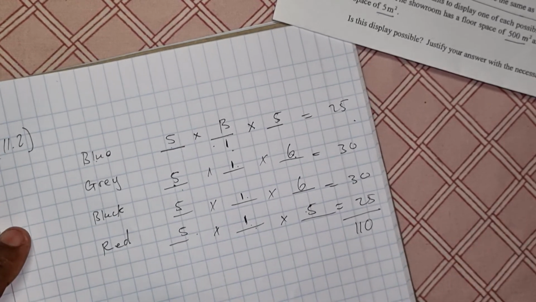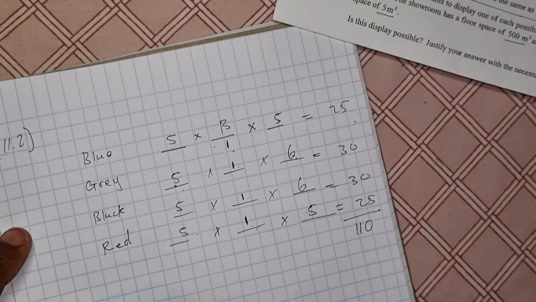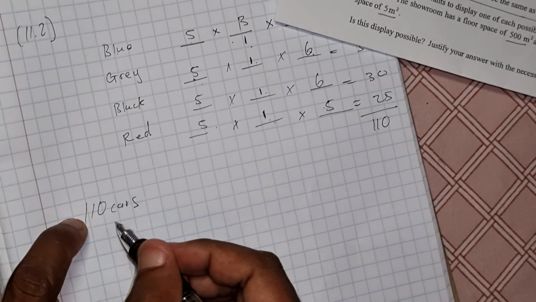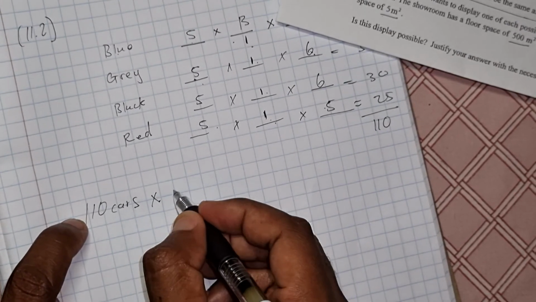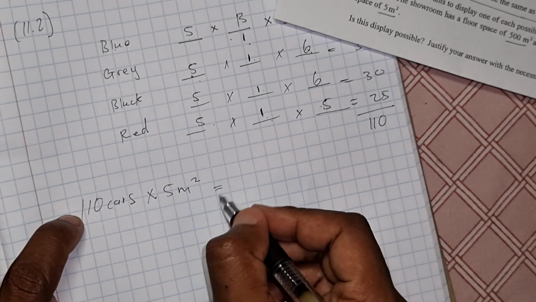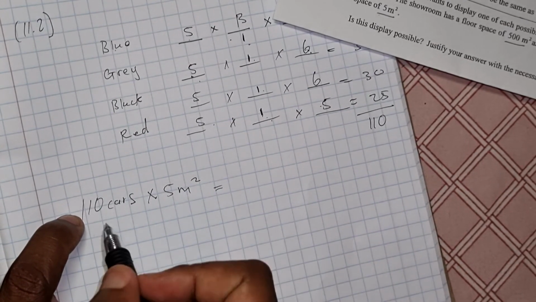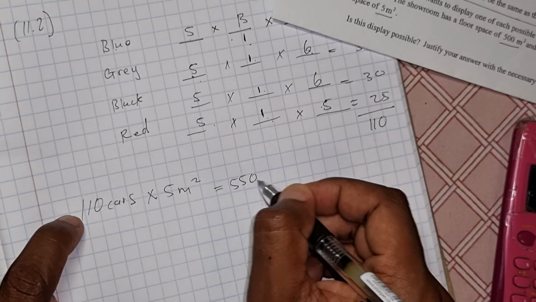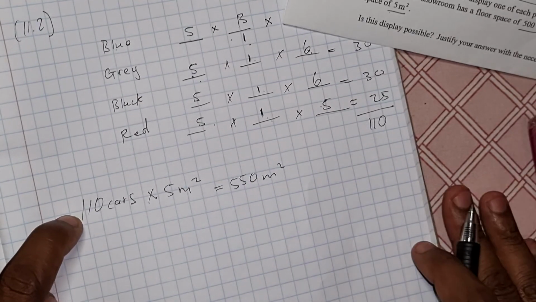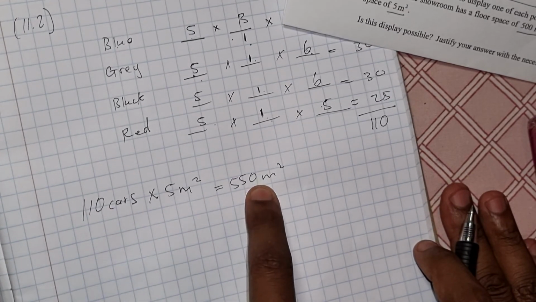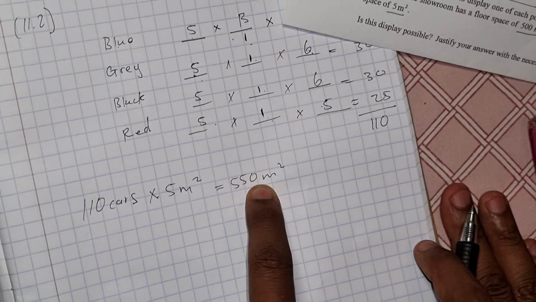So remember, if I have 110 cars, each car occupies an area of 5 meters squared. Therefore, what will be the area for 110 cars? You just say 110 multiplied by 5, you get 550 meters squared, meaning 110 cars will occupy an area of 550 meters squared.